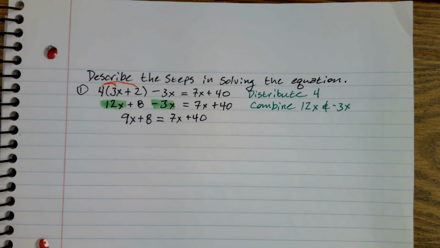So now, what's our next move here? Some of you are wanting to eliminate constants already.